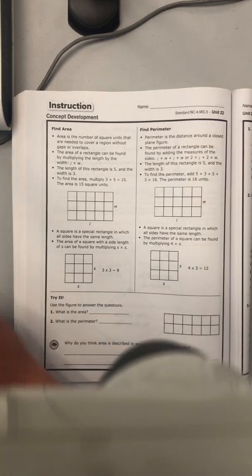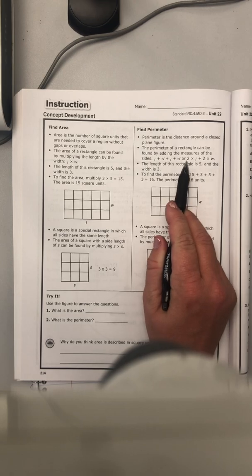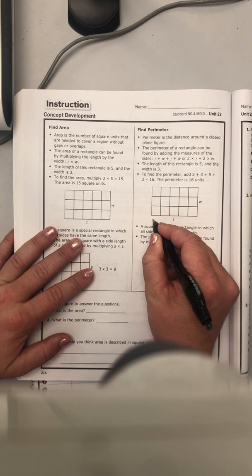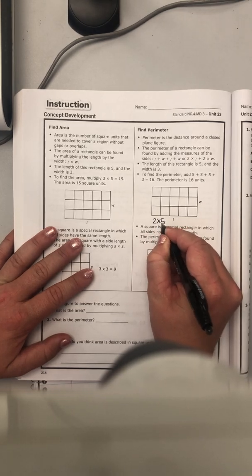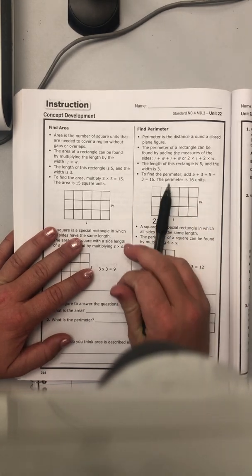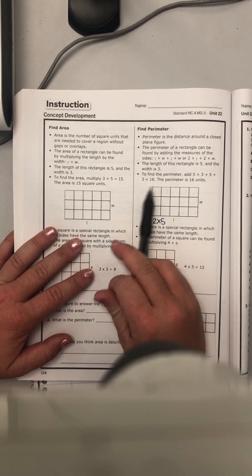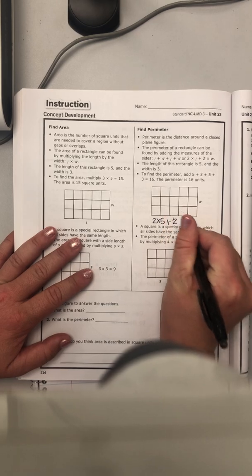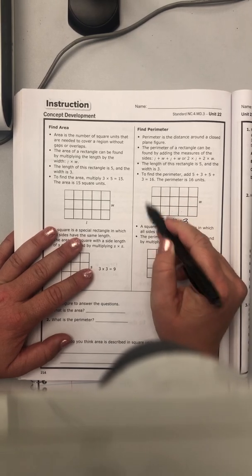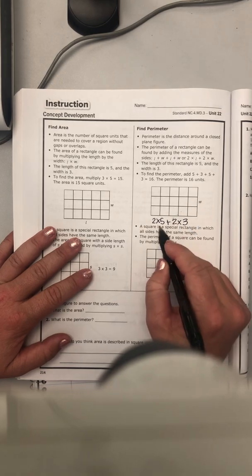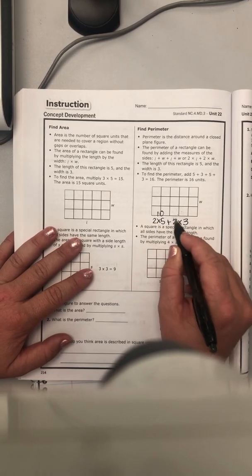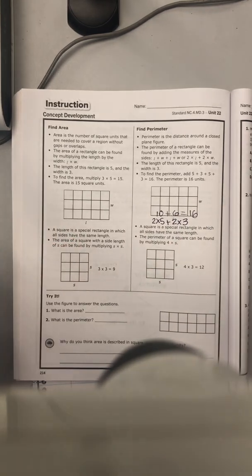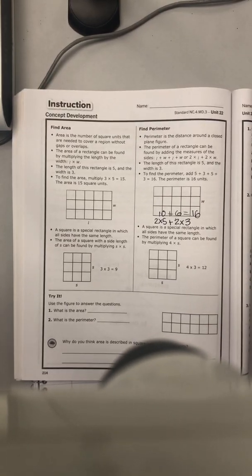Now, when they were saying 2 times L plus 2 times W, that would be 2 times 5 because there's 2 sides that have 5. So it would be 5 plus 5 here, plus 2 times 3, because there's 3 right here and there's 2 sides. So that would be 10 plus 6, which would give you 16. But we just do it as length plus width plus width.